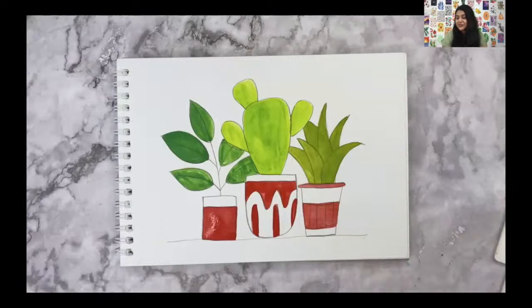Amazing. All right, so I can see all of you have finished up with the colors of your pots. If you're still doing it, don't worry about it. Go ahead and do it, no problem whatsoever, because we're just going to get into the detailing part a little bit. This again is optional. If you want to do it, you may do it. If you do not want to, completely up to you.